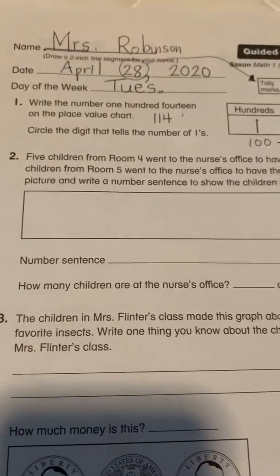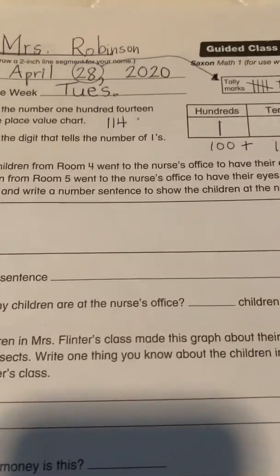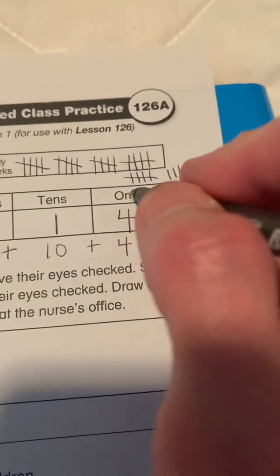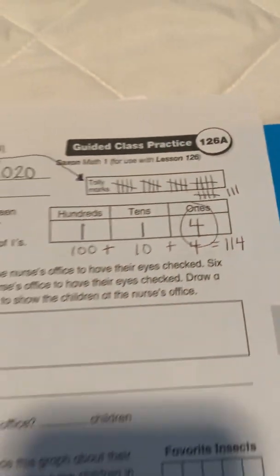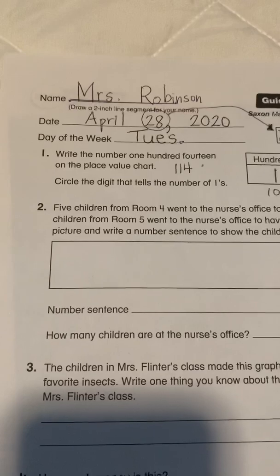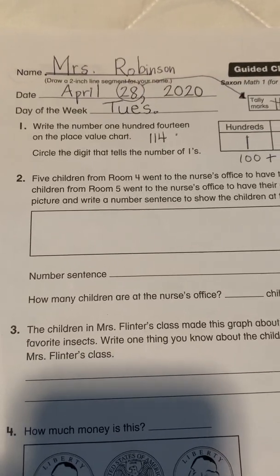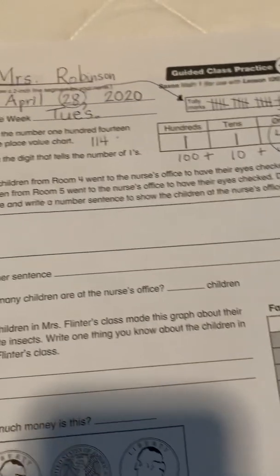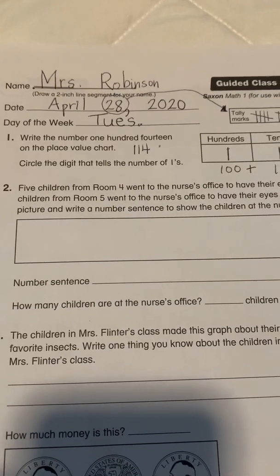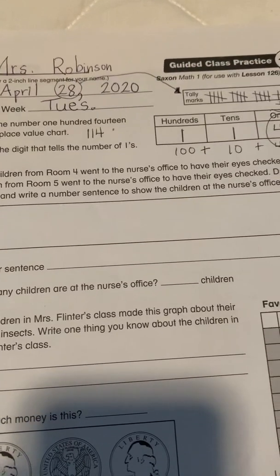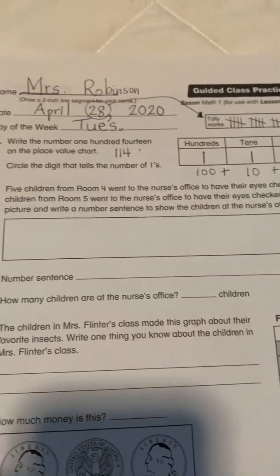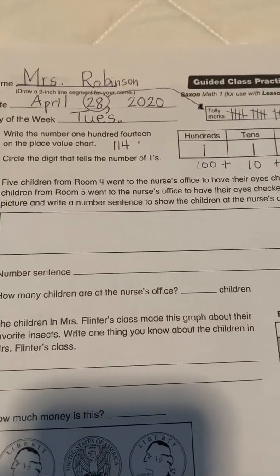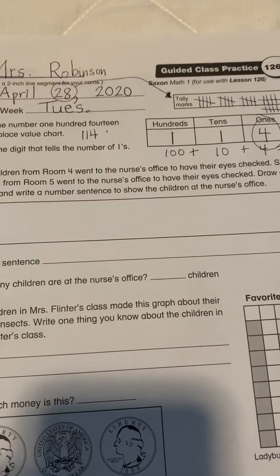All right, we need to circle the digit that tells the number of ones. Ones. Number 2. 5 children from room 4 went to the nurse's office to have their eyes checked. 6 children from room 5 went to the nurse's office to have their eyes checked. Draw a picture and write a number sentence to show the children at the nurse's office.